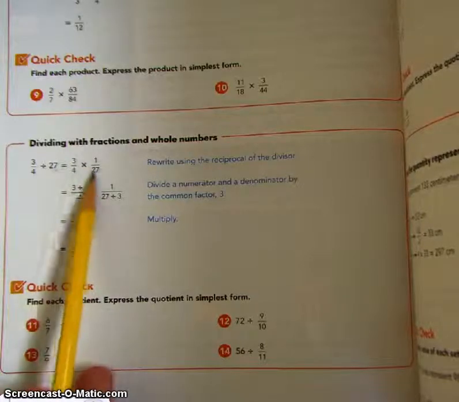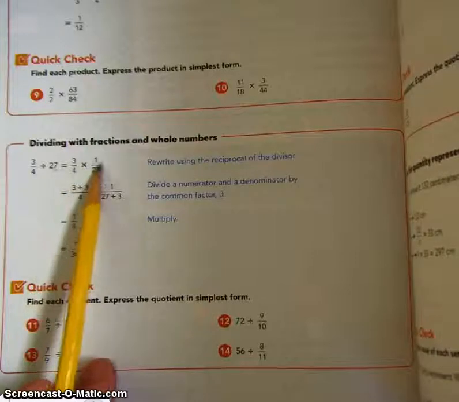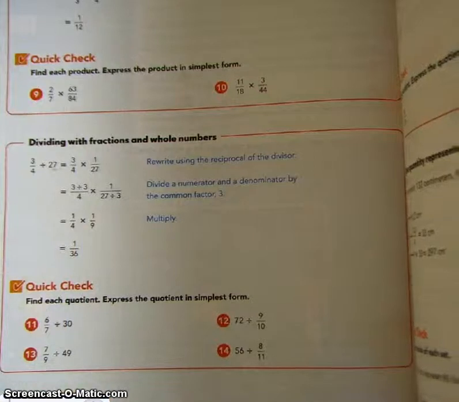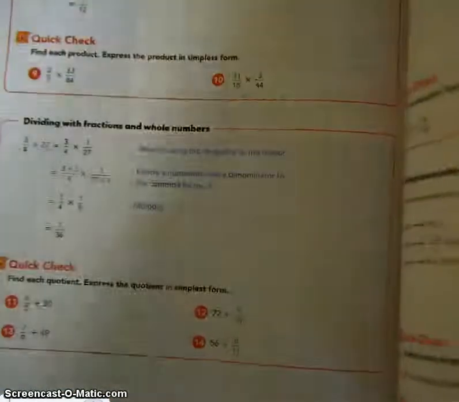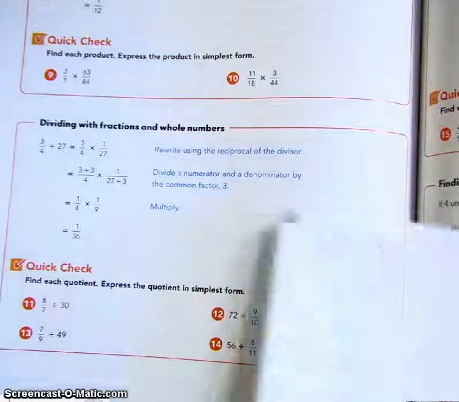If we do the reciprocal, which is just flipping it for division, we multiply, do the reciprocal, and they kind of did it in their confusing way, but I'm going to go ahead and, if that is confusing to you, I will go ahead and just do this on a paper here.